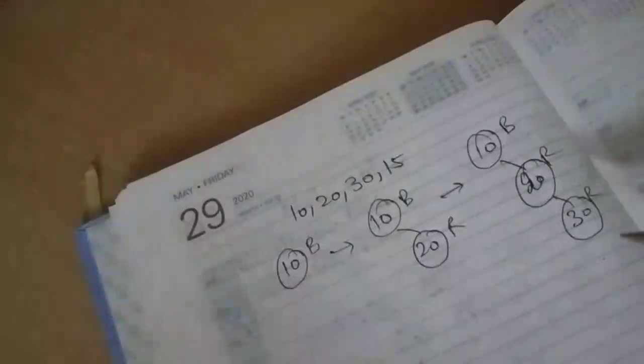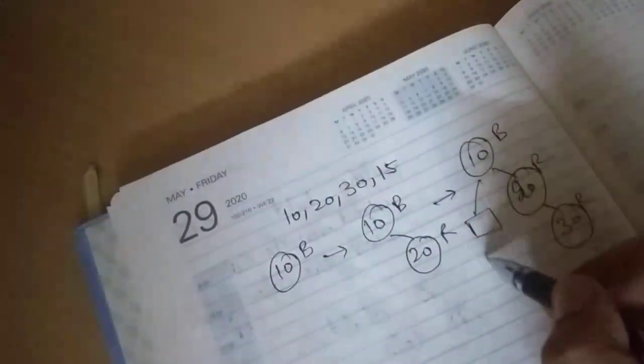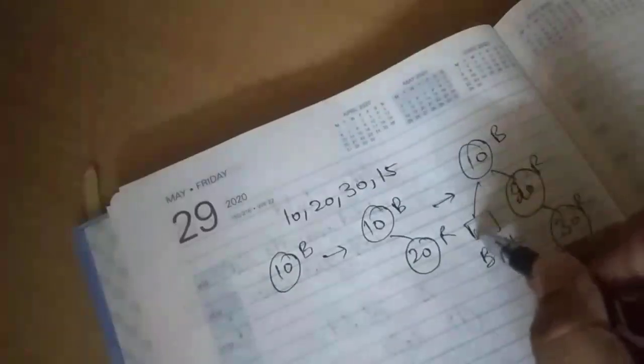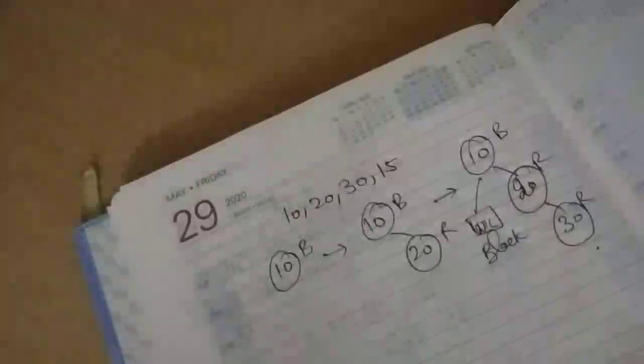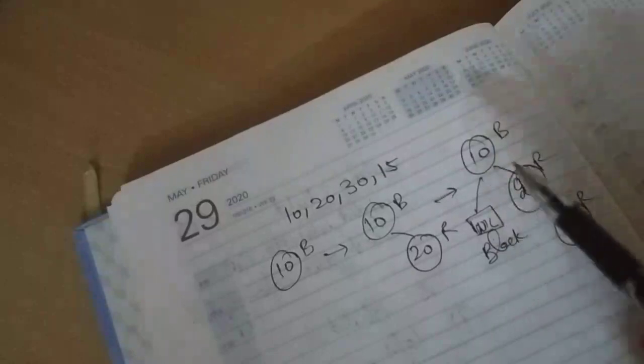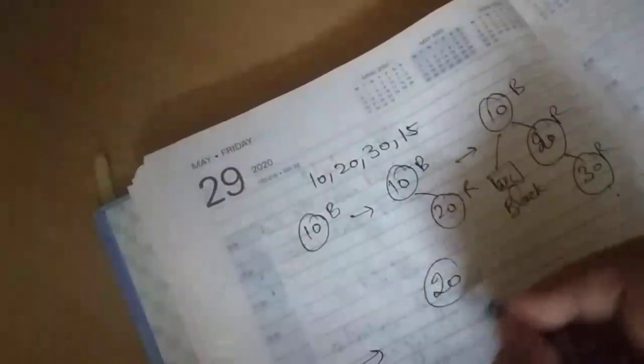Now there is a violation in the rule, that is red, and this is red. This is a violation in the rule. So there are nil nodes and they are of black color. The nil nodes are of black color only. So the uncle color is black and it is an inline child. So what we will do, we will rotate the grandparent in the opposite direction. So 20 will become the root node.